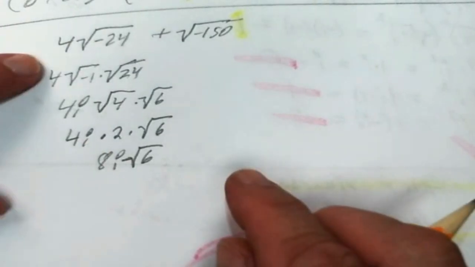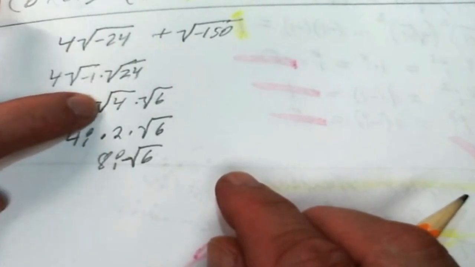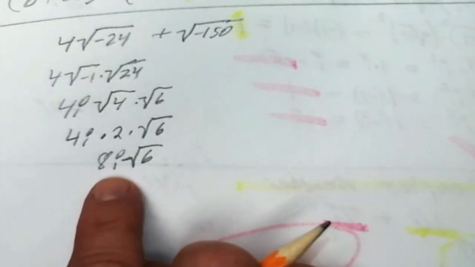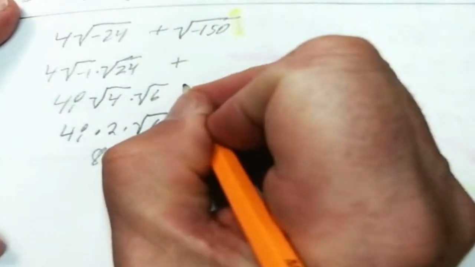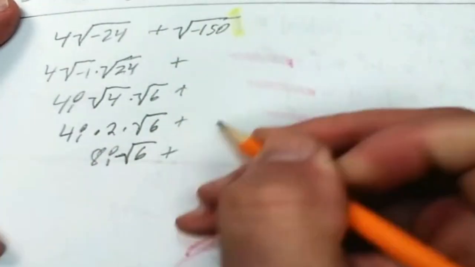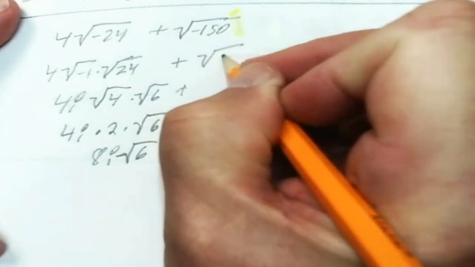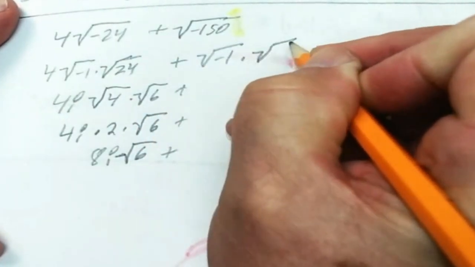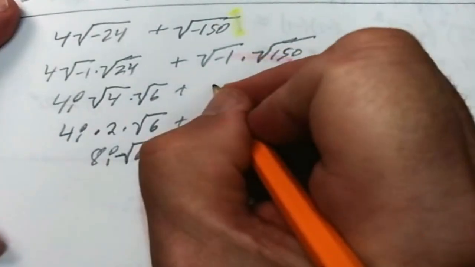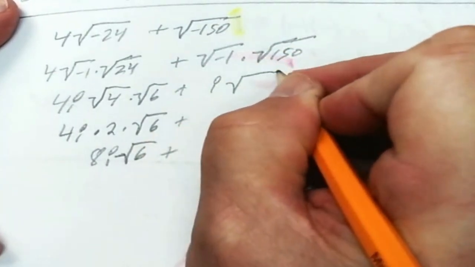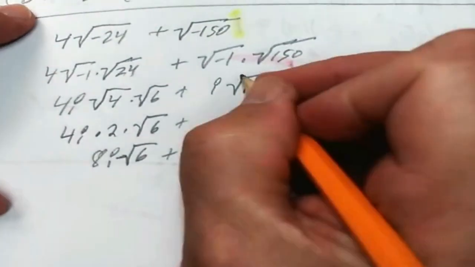Right? Or if you went the other way, it'd be 4 times 2i if we did that part first. But so this is 8i square root of 6. And on this one, as we're simplifying, we'll bring that down. This is the square root of negative 1 times the square root of 150. So this is i square root of 150, because we converted that i there.